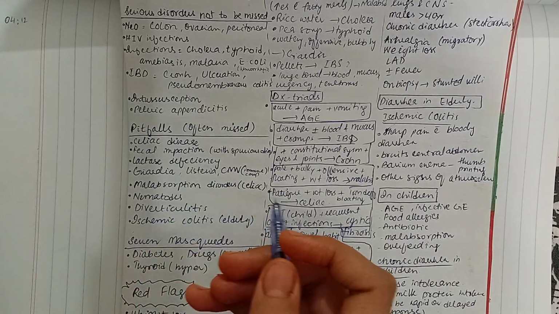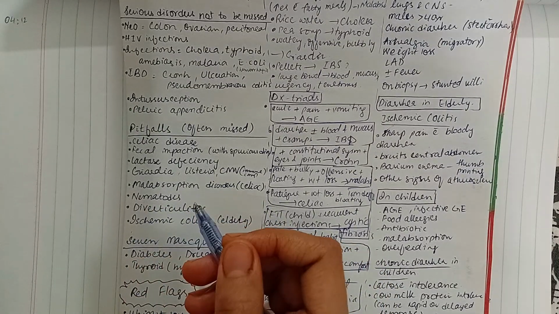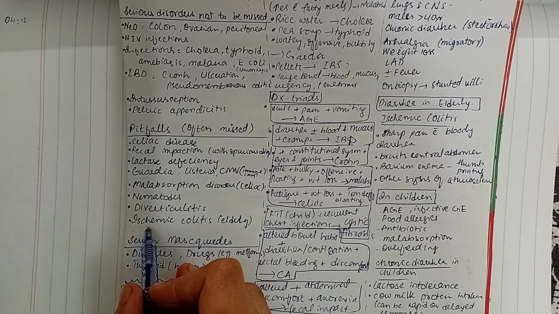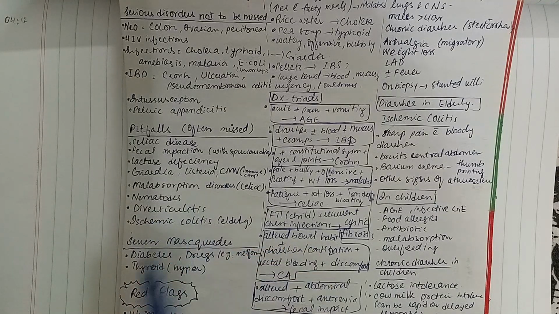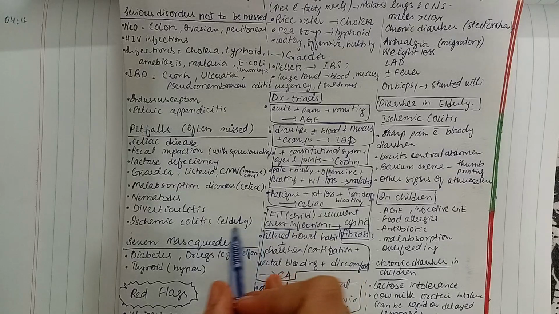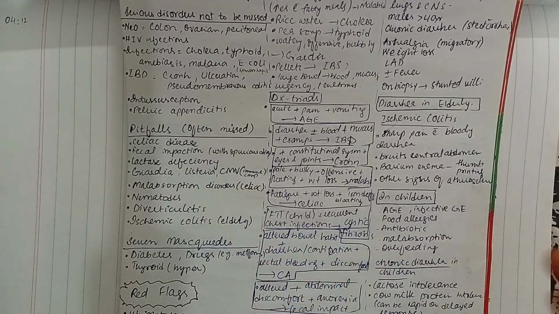Then we have nematodes infection, and there is diverticulitis in the males, especially after 40, 50 years of age. And then we have, due to decreased intake of fiber diet, the patient can have diverticulitis. And then we have ischemic colitis. It is also suspected in the elderly patient who have a history of recent thromboembolic event.